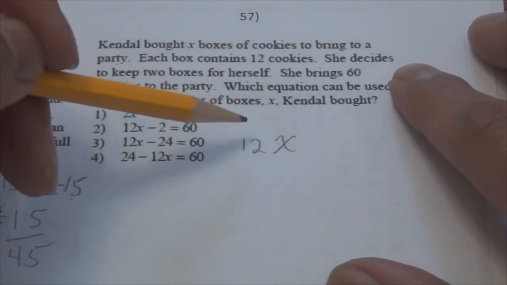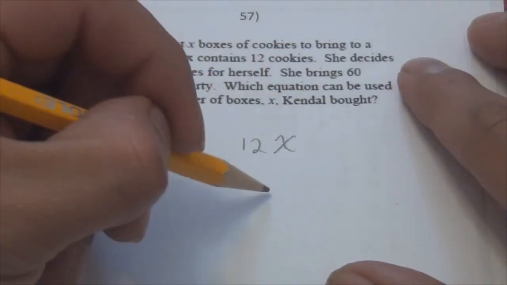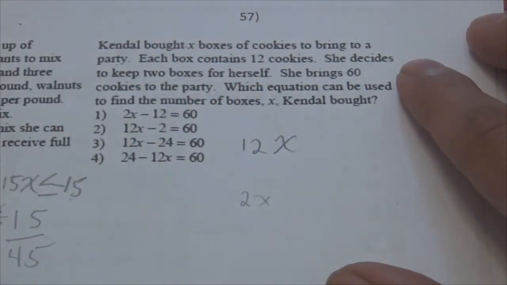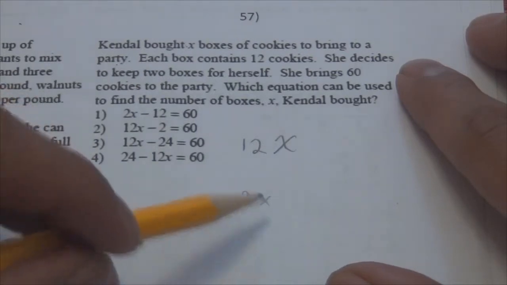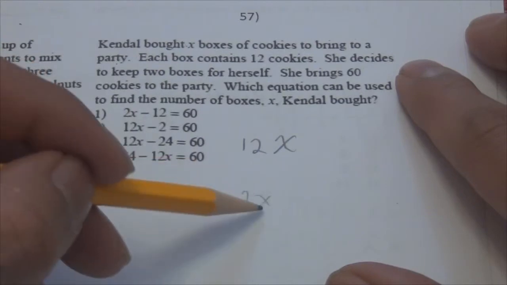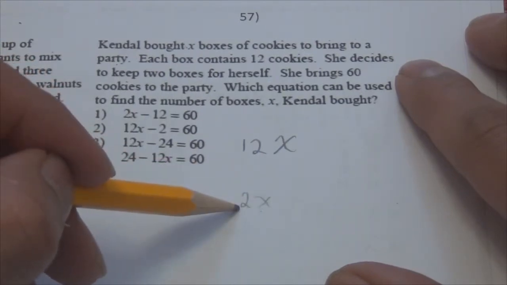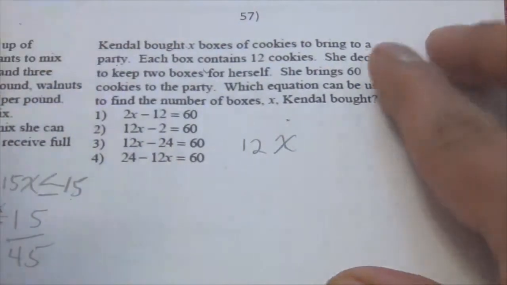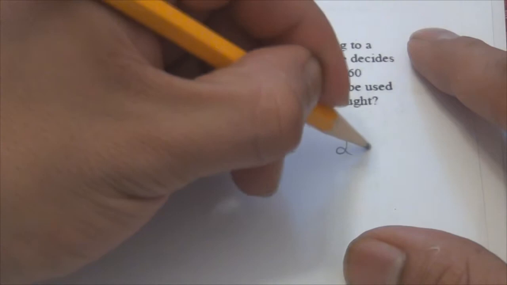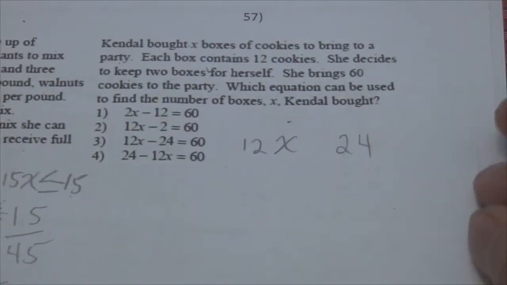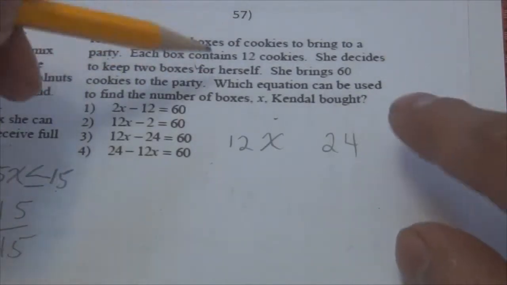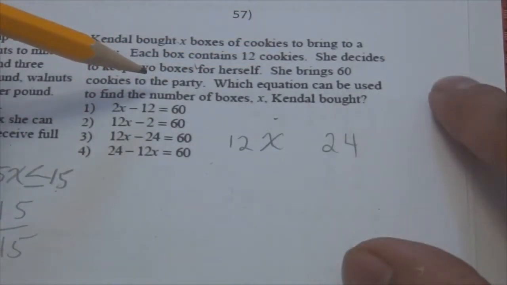If I do 2 boxes, theoretically, 2x. Wait, hold on a second. 2x is not 2 boxes. Each box contains 12 cookies, so I'd be saying that each box contains 2 cookies. No. If I cannot have a value like that, then I'm going to say that 2 boxes will be 24 cookies, since I cannot represent it with anything else. She decides to keep 2 boxes. She brings 60 cookies to the party.